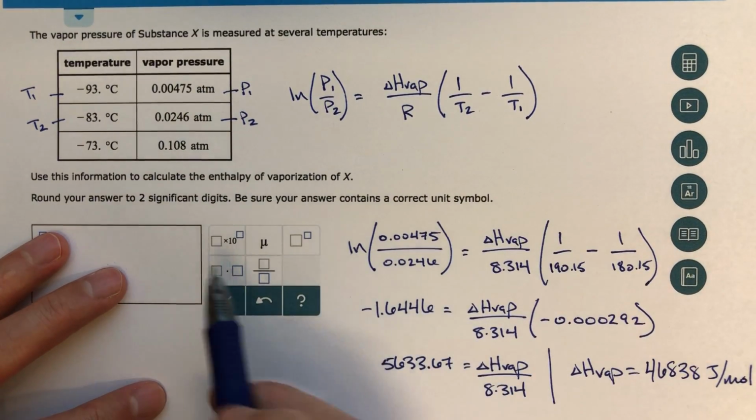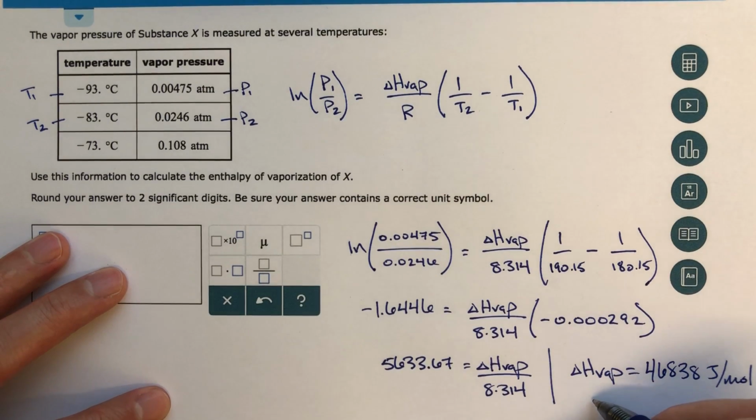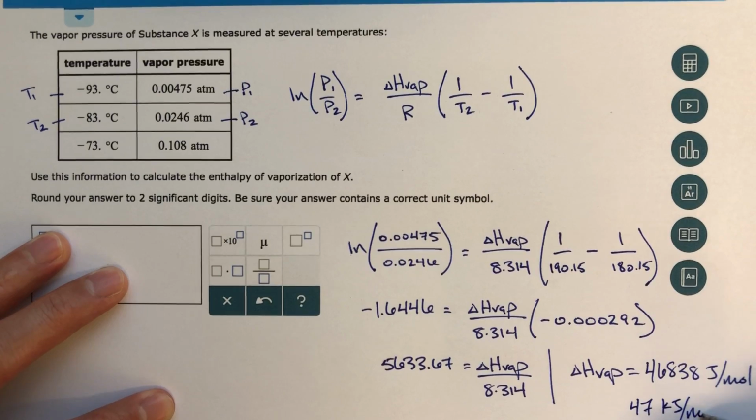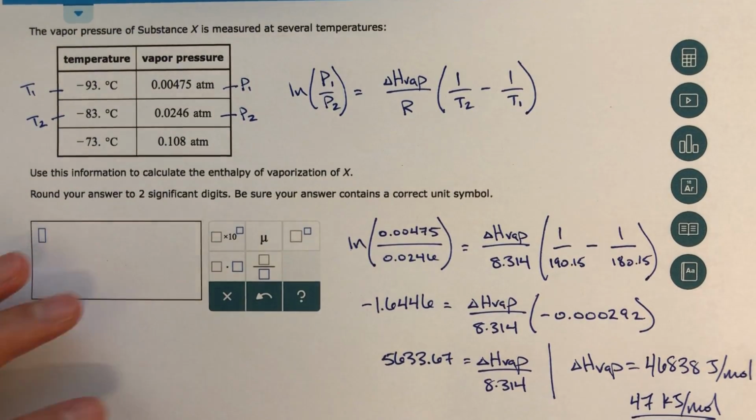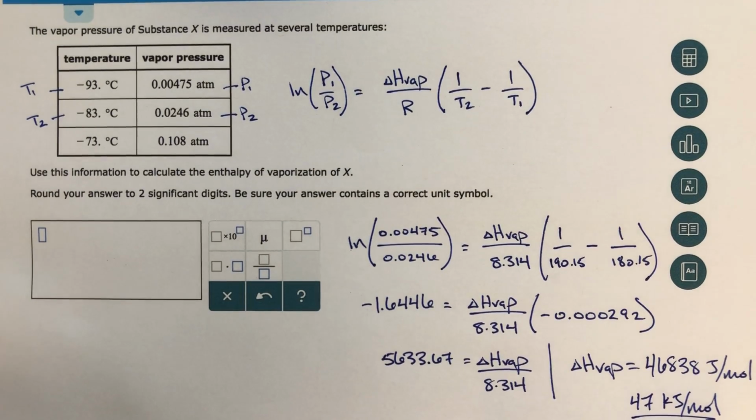And then since this asks for 2 sig figs, I just went ahead and converted this to 47 kilojoules per mole as my final answer. So this is what I entered for this problem. It's a little bit more algebra, right? But you don't need to break out Excel. You don't need to graph this necessarily. But like I said, you could. Okay, hope that helps.